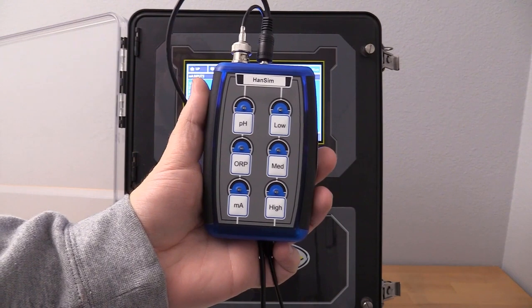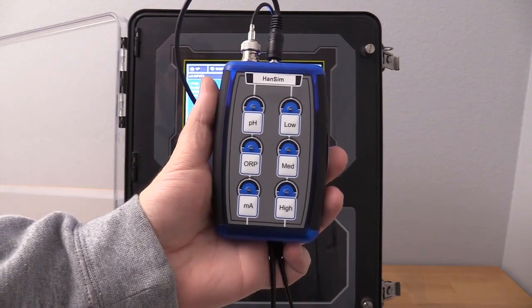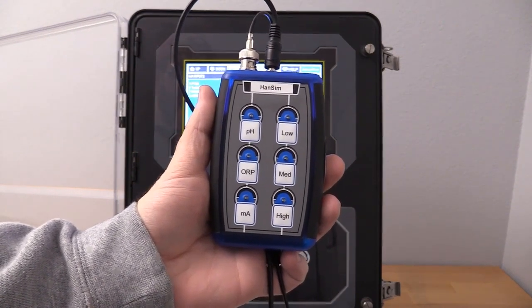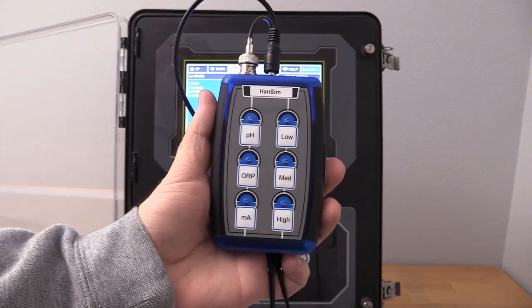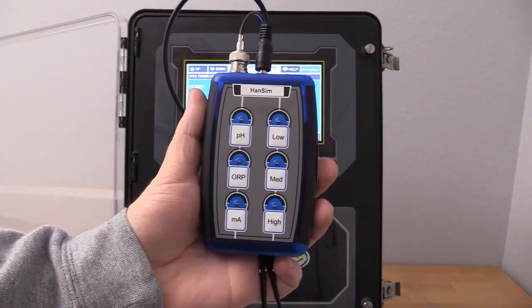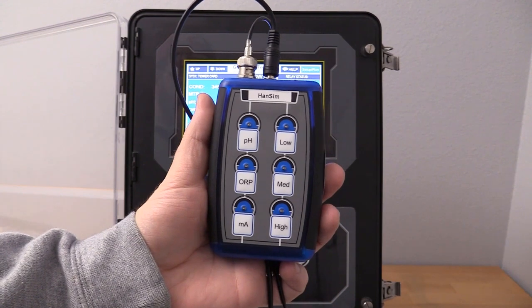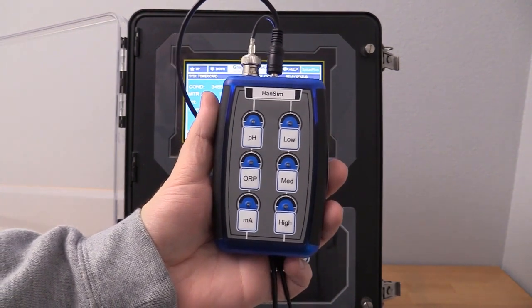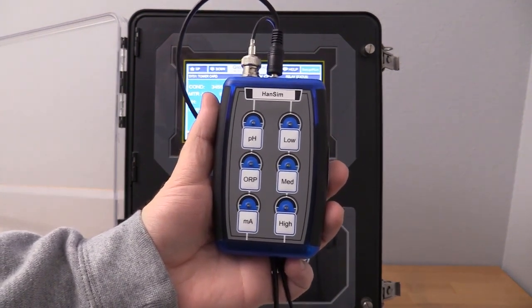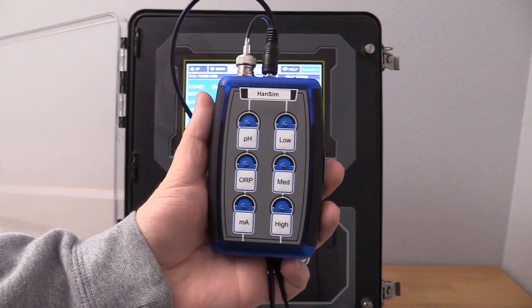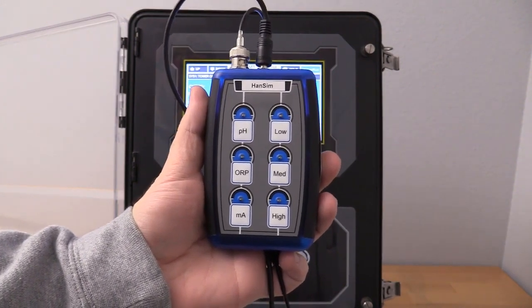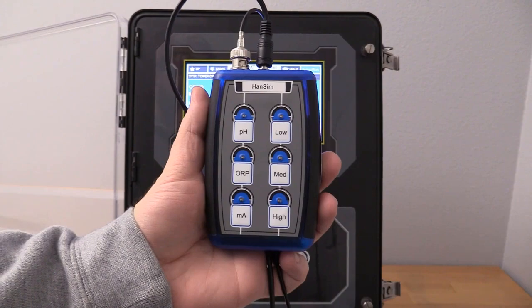To calibrate a milliamp input, you will need an Advantage Controls HT-SIM MOP 4 to 20 milliamp signal generator. The simulator produces a low, medium, and high 4 to 20 milliamp signal needed to calibrate a milliamp input. The HT-SIM MOP can simulate milliamp, pH, or ORP signal for multiple calibration purposes.